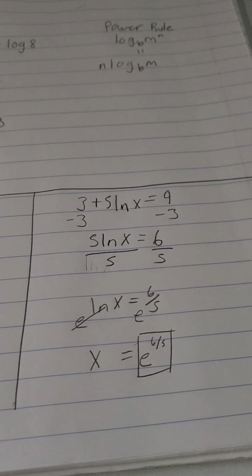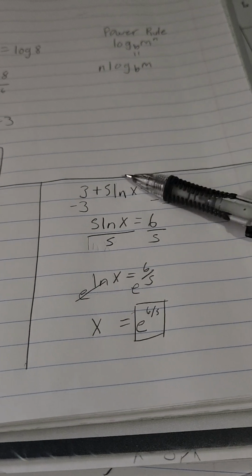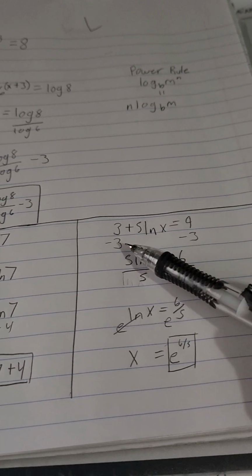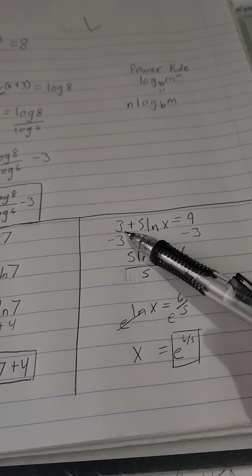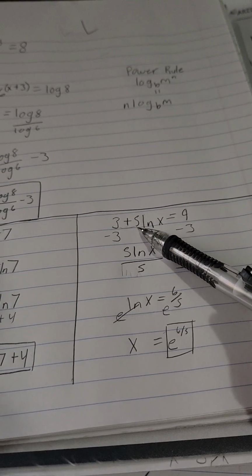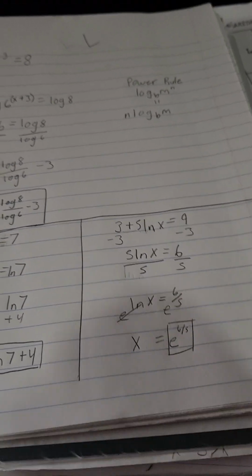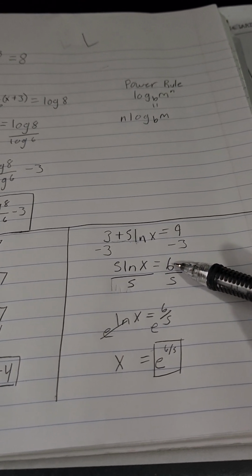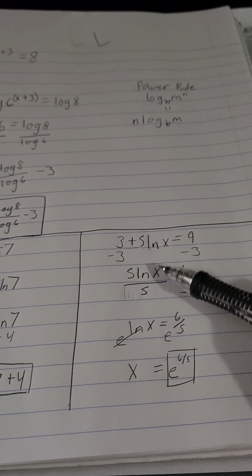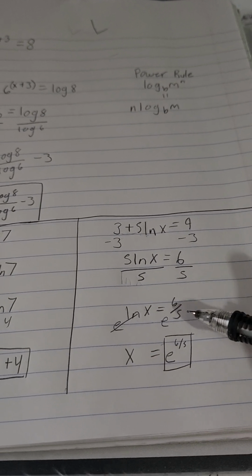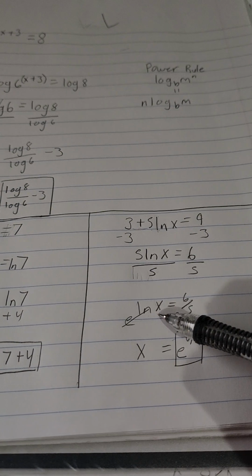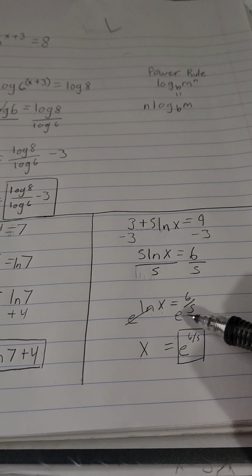Okay, and then we have one final question: 3 + 5 ln x equals 9. We should start by moving the 3, and we do not add these two numbers because this one's multiplying the ln, but this one's not. So they're separate, but you can subtract 3 from both sides, right? And you get 6 equals 5 ln x. Just bring this down, divide by 5, divide by 5, right? Then you're left with ln x equals 6 divided by 5, right?